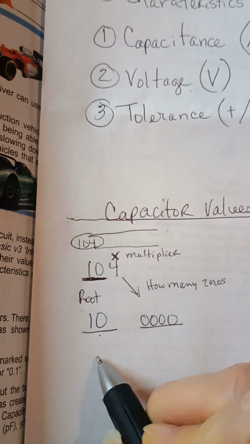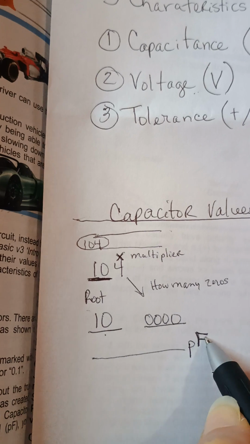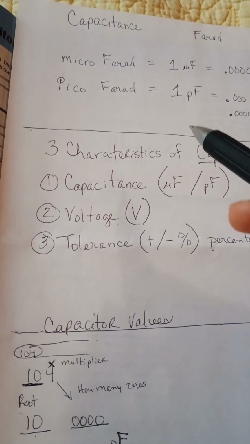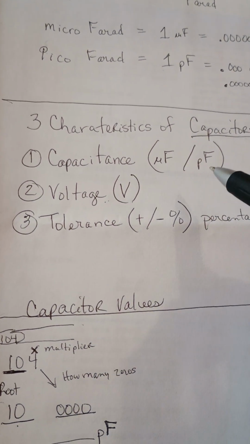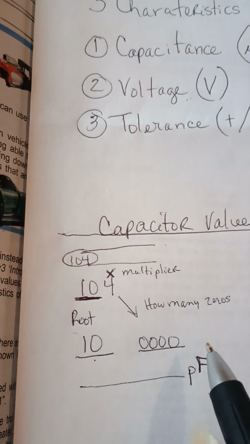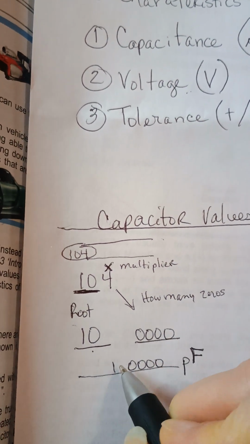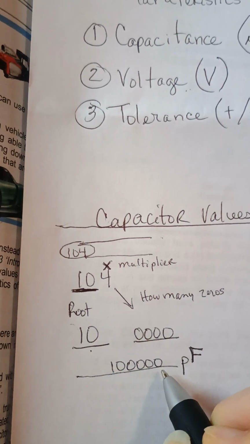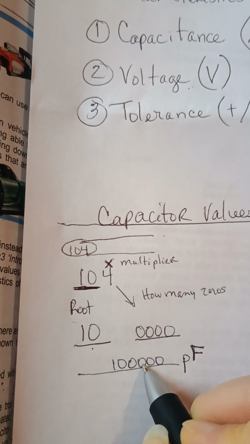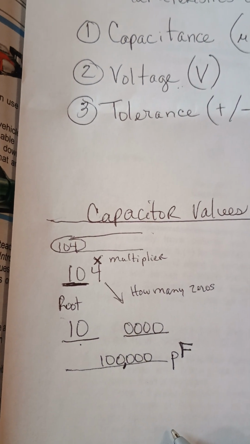Now I can take all this information and put it into my first answer, which will be picofarads, because that's the unit of measurement. Remember we went over that earlier? The unit of measurement was in farads, and then we come down here and we have microfarads and picofarads. Well, my first answer is going to give me my picofarads. So I'm going to simply transfer all my numbers down here, and then I'm going to add my root because my root stays the same, and I brought down 4 zeros, 1, 2, 3, 4, and then I brought down my 10. Now I can simply go 1, 2, 3, add my comma in. I have 100,000 picofarads. Okay.